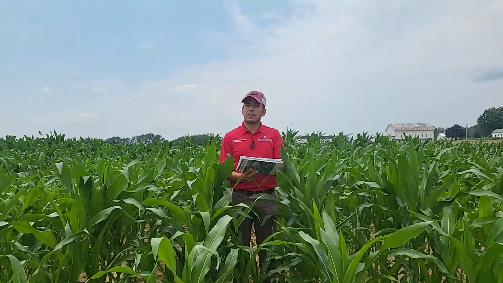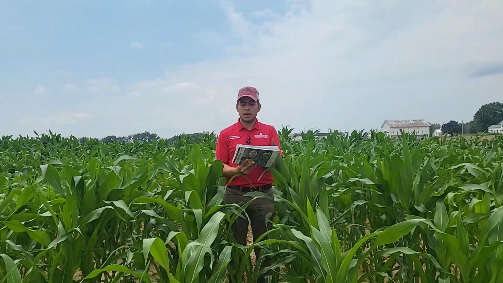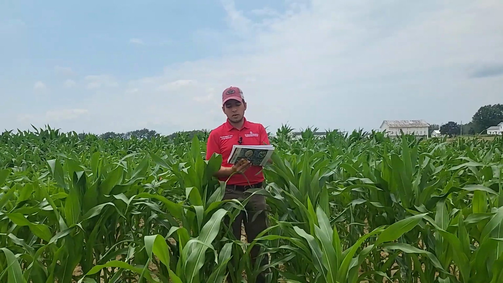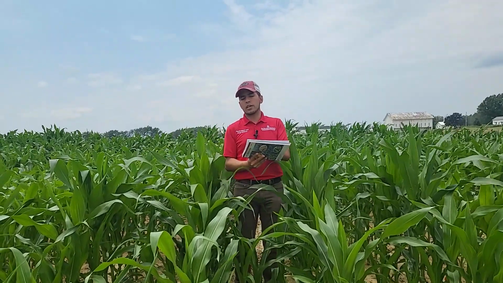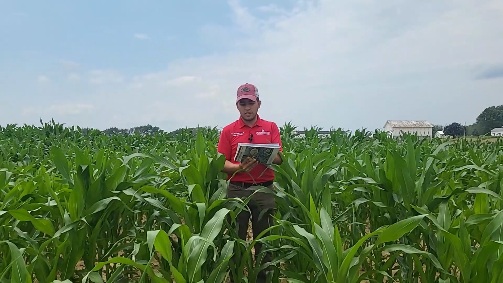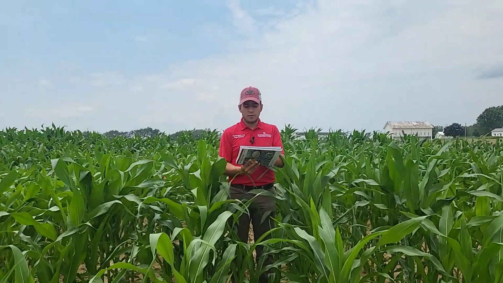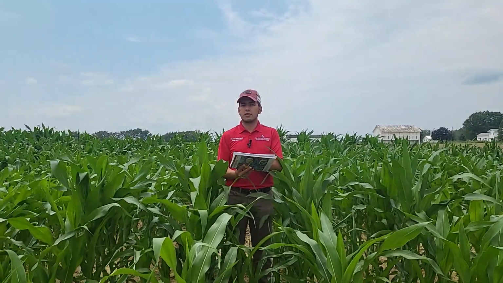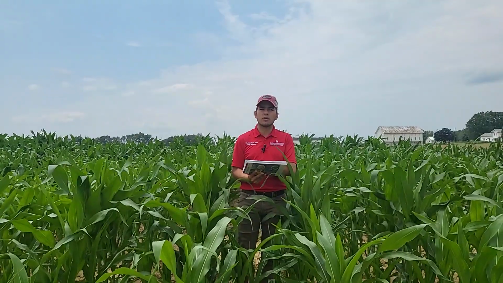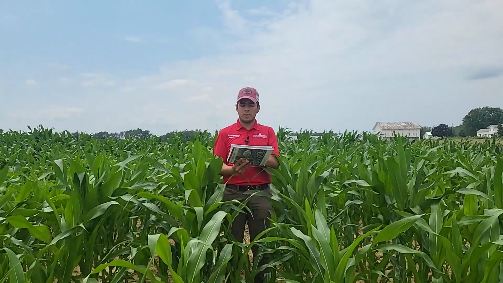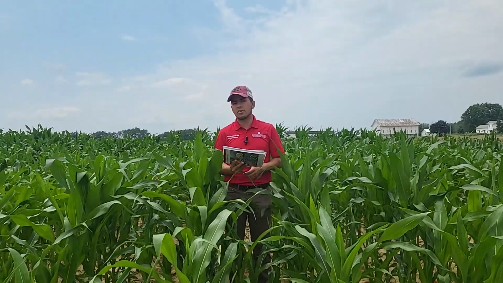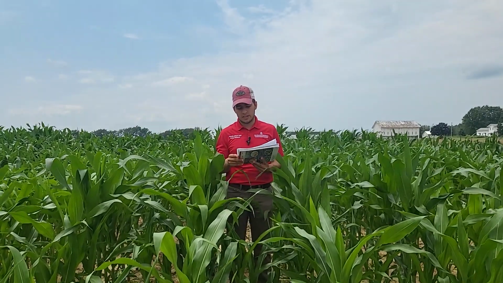For the second planting date, that was planted April 27th, we have about 934 growing degree days. For the third planting date, which went into the ground on May 11th, we had about 880 growing degree days.